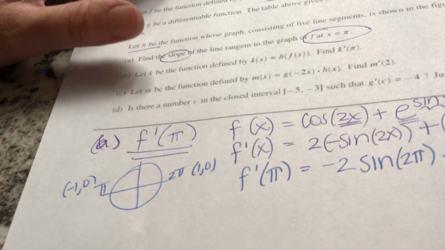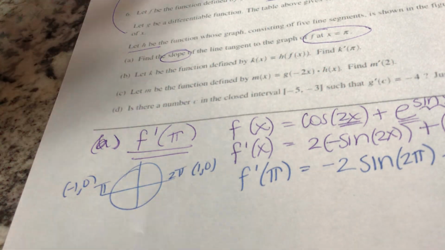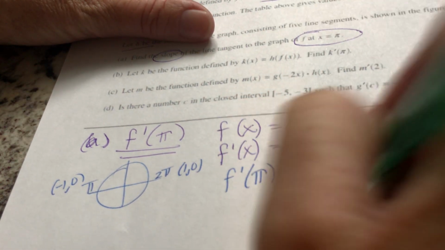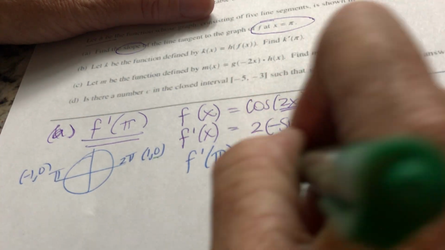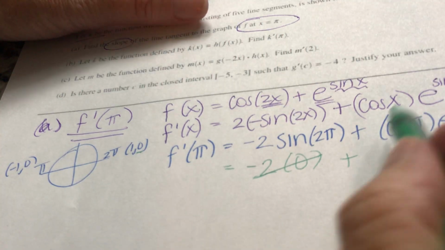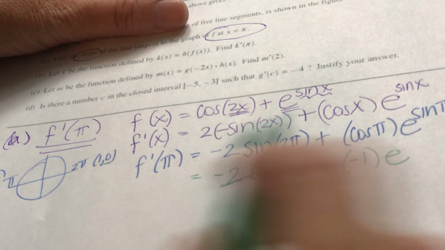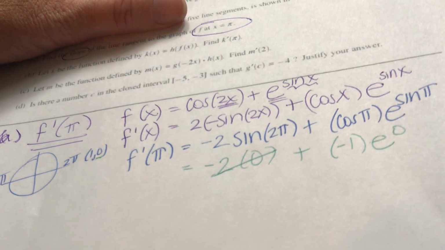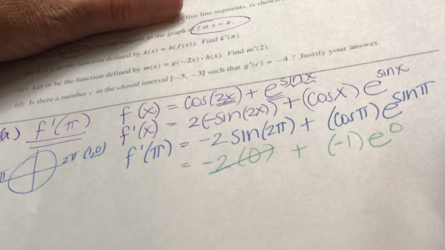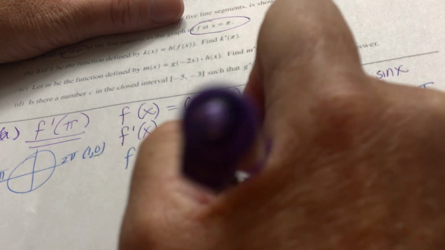Okay, so we're going to plug in. So we're going to have negative 2 sine of 2 pi. Sine of 2 pi is 0. So that's going to knock that out. Plus the cosine at pi. The cosine at pi is a negative 1. E to the sine at pi is e to the 0. And now some people make the mistake of thinking e to the 0 is 0, but e to the 0 is 1. So this whole thing is negative 1.